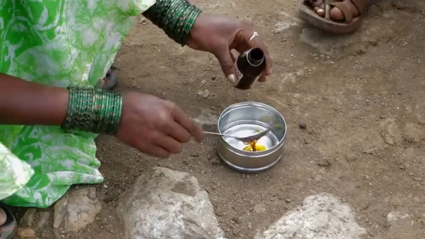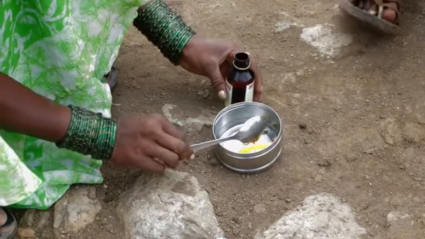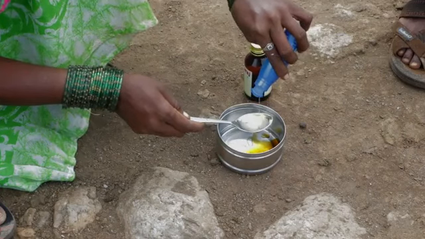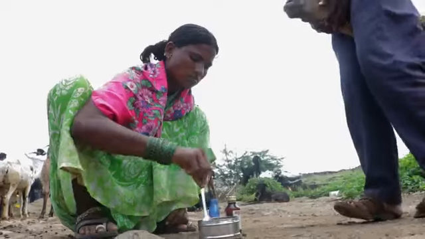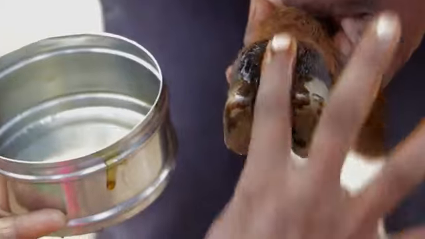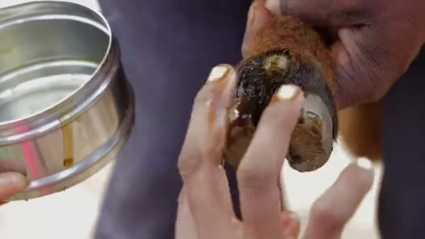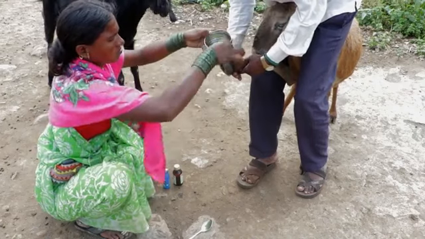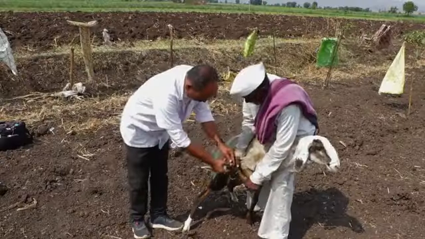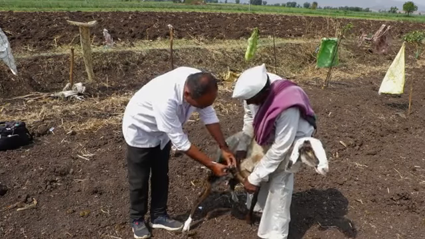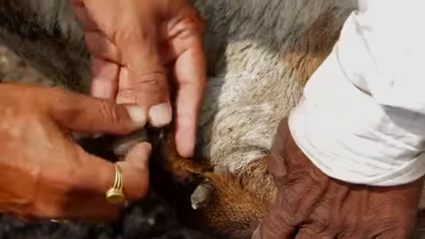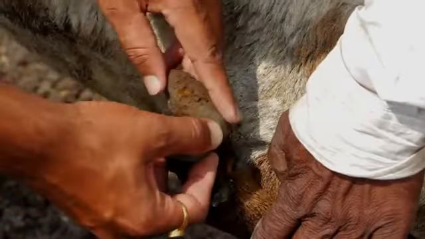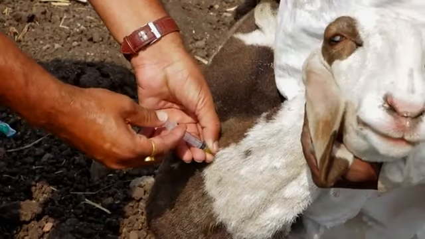Another option is to take 1 tablespoon of teak oil, neem oil or pongamia oil and mix it with 1 tablespoon of coconut oil. Apply this on the infected part of the hooves once a day. If the animal does not get better after 7 days, contact your veterinarian.